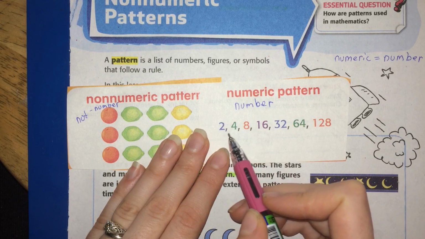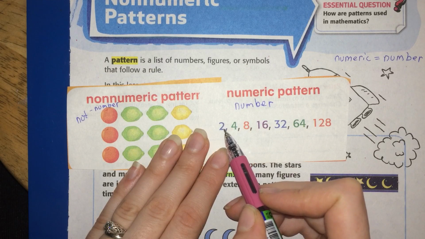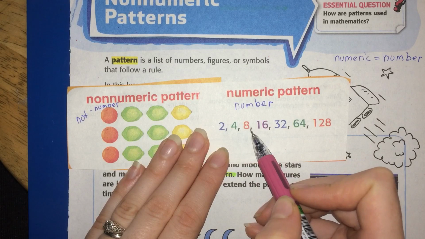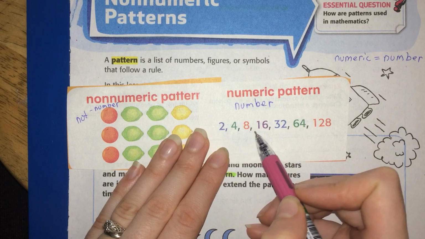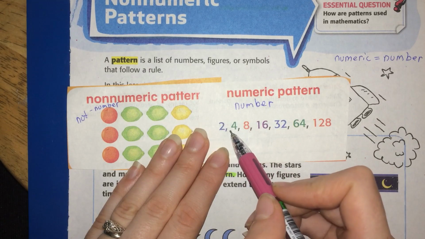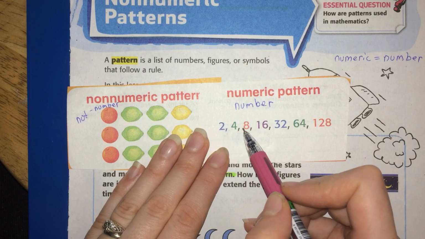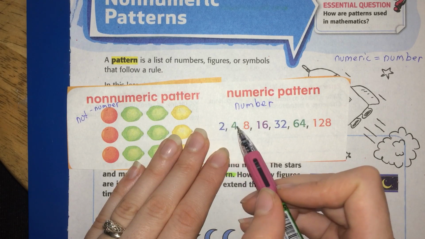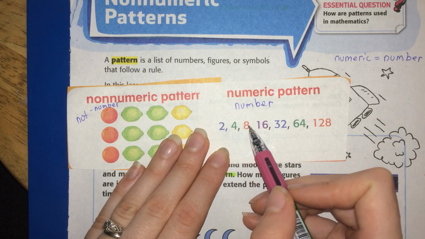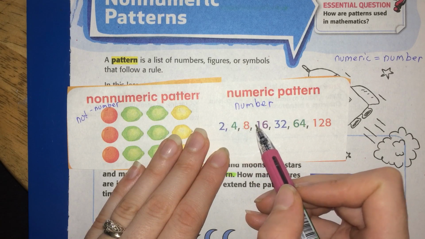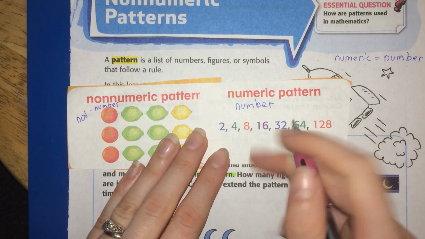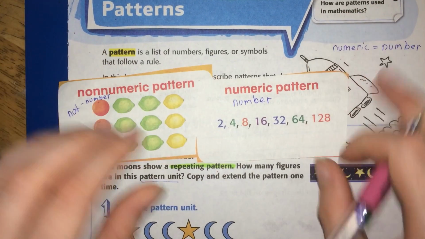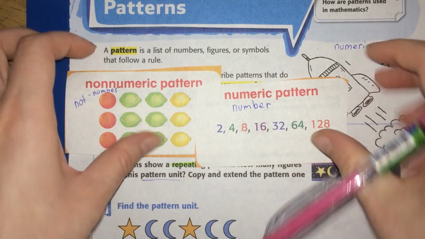What's the rule? Oh, it's times. So this would be 2 times 1, 2 times 2, 2 times 3, no? Plus 2? 2 plus 2, 4 plus 2, no. 2 times 2, 2 times 2 times 2? Okay, so we know that it repeats, and then we'd have to figure out the rule, right? Okay, so we have numeric pattern and non-numeric pattern.